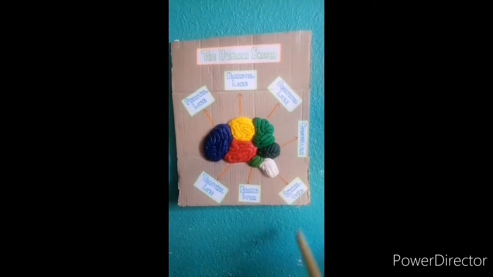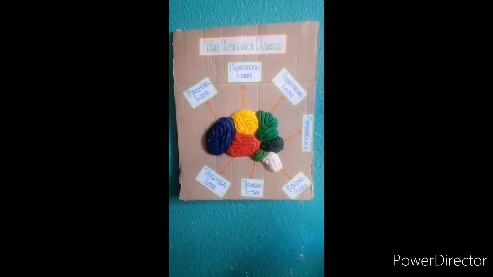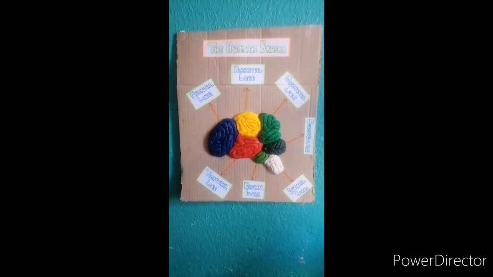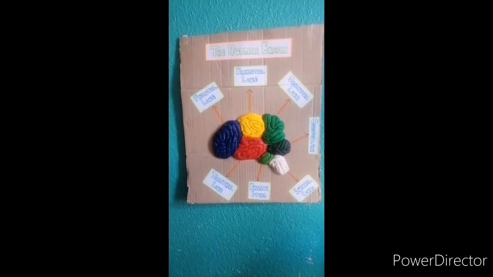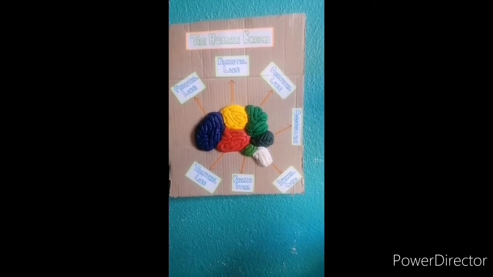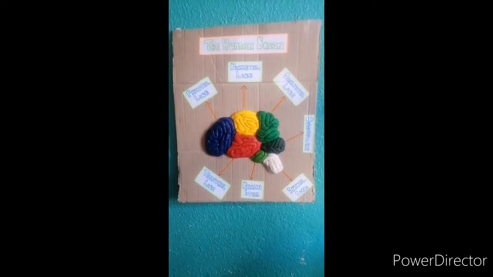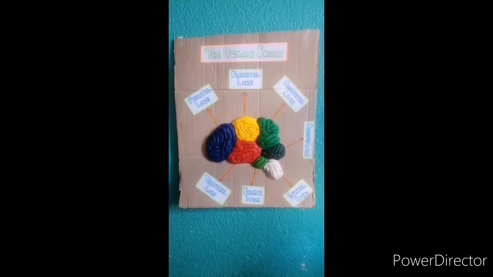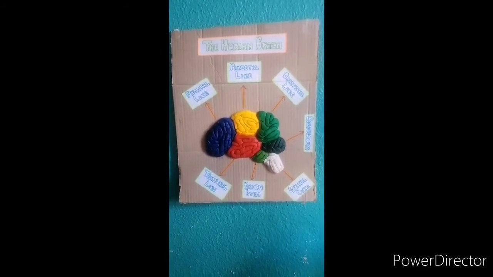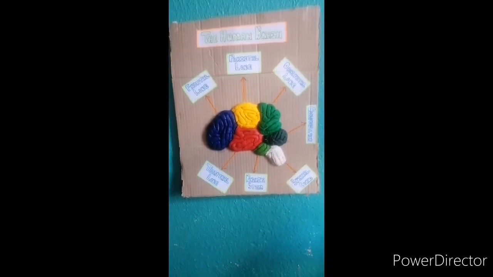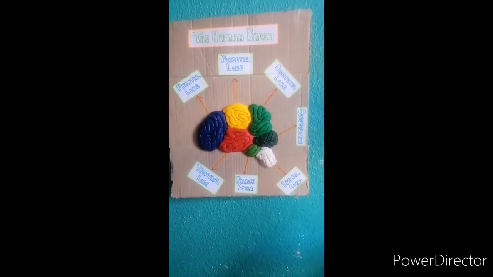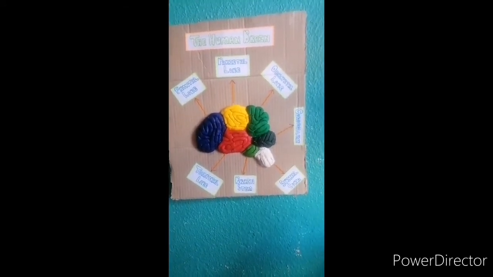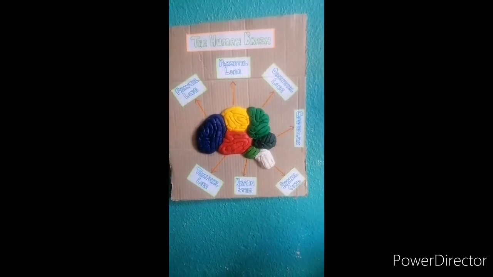Then we go to the cerebellum. This is the cerebellum. It looks like a leaf. It is located at the back of your brain. It helps with coordination and movement related motor skills. So it maintains balance. It's the one that makes you able to stand upright without falling. It is very important for your balance.